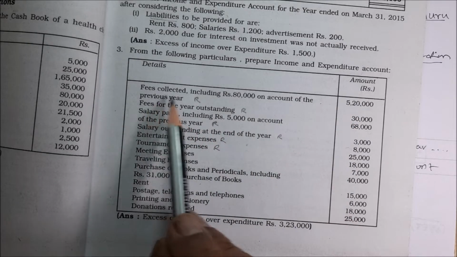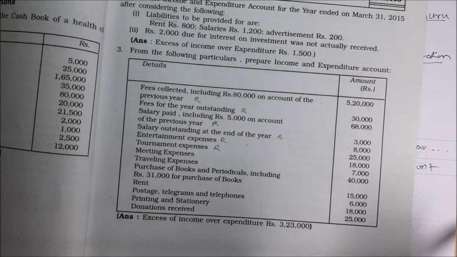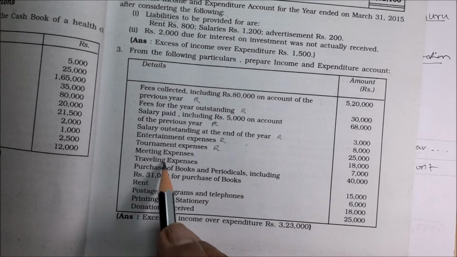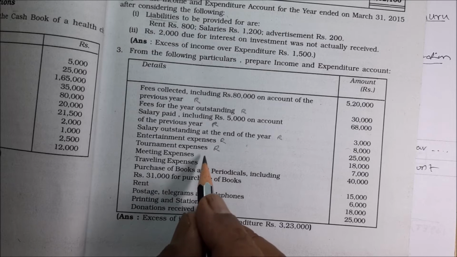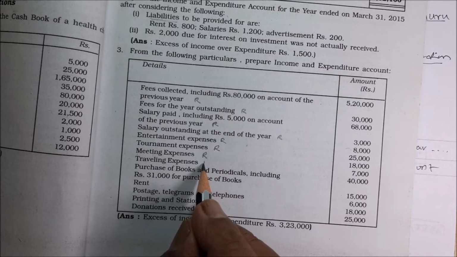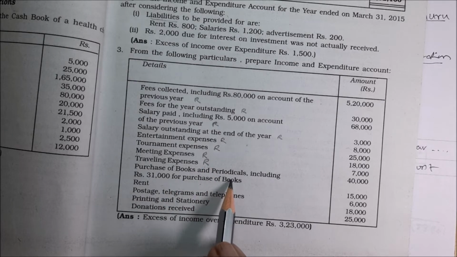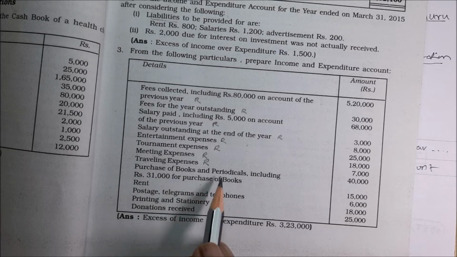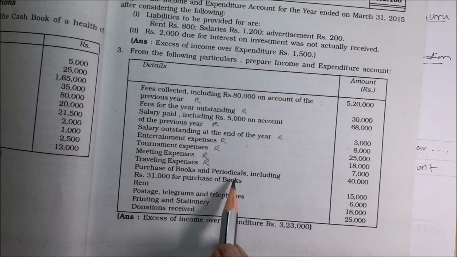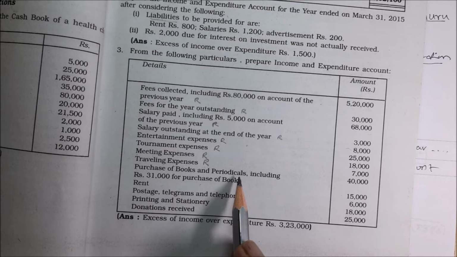Here fees collected means it must be an educational institution. Meeting expenses. Always it will be conducted. It is revenue. Traveling expenses. It is revenue. Purchase of books and periodicals. In the library you will have books and periodicals, always continuously.